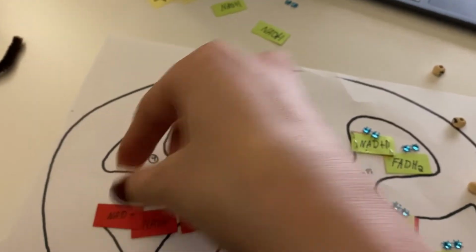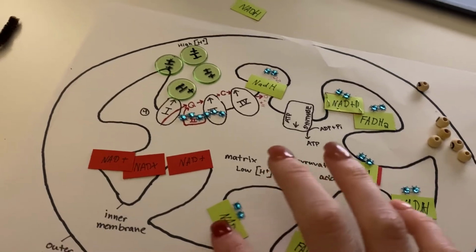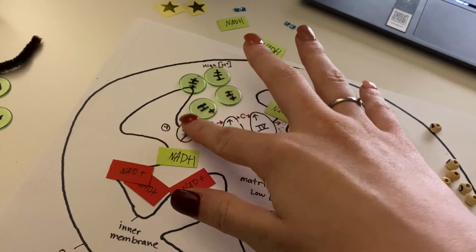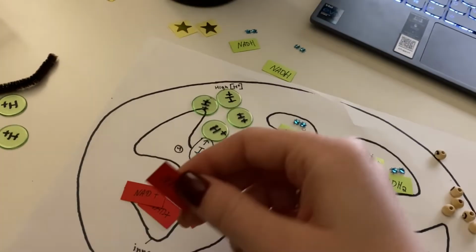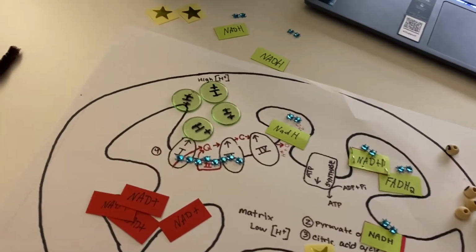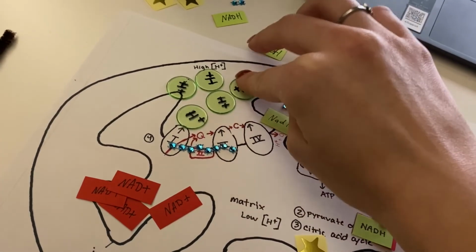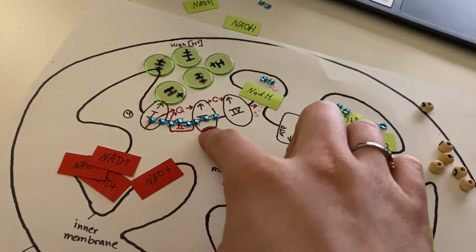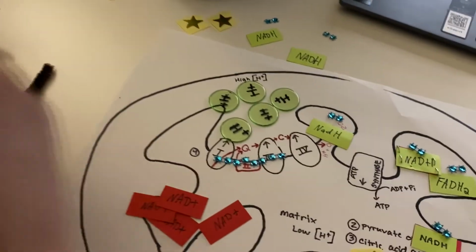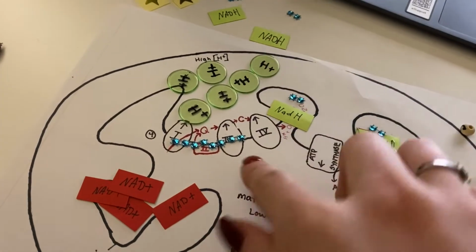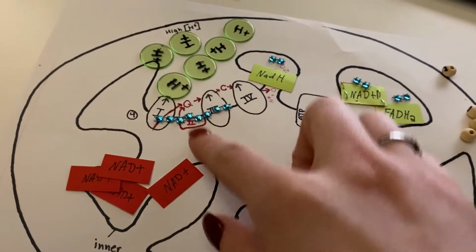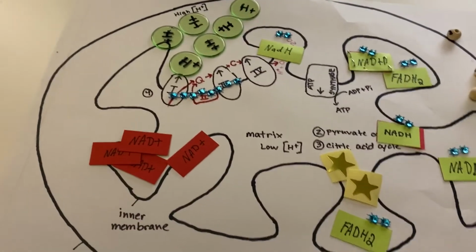I'm trying to grab it all without everything coming off the piece of paper. There we go. Then another NADH will drop off at protein complex 1, drop off its electrons, and be oxidized back into NAD+, and it'll pump another hydrogen ion into the intermembrane space. And then they keep passing through protein complex 3, so another hydrogen ion will be pumped, because every time they cross protein complex 3, another hydrogen ion will be pumped into the intermembrane space.